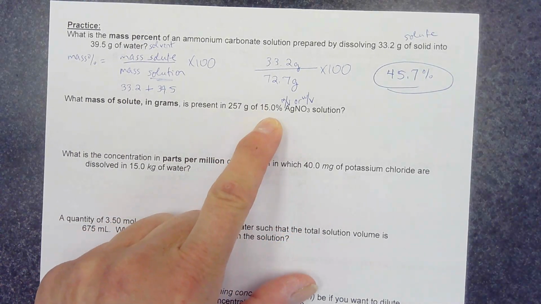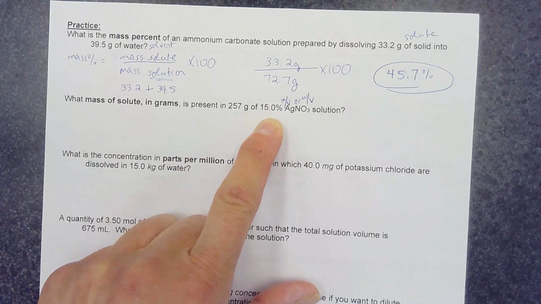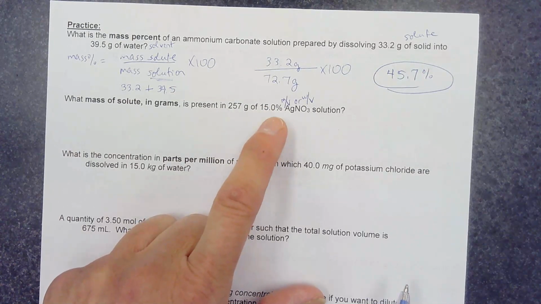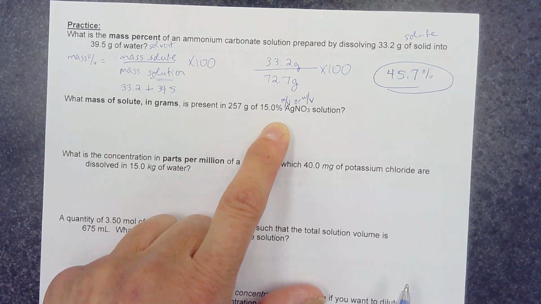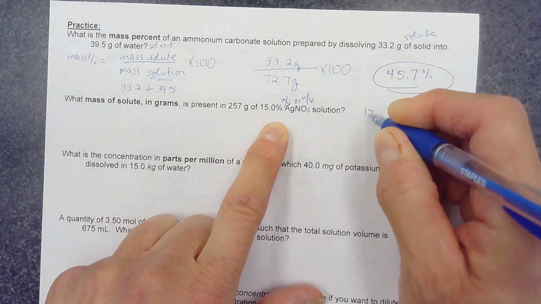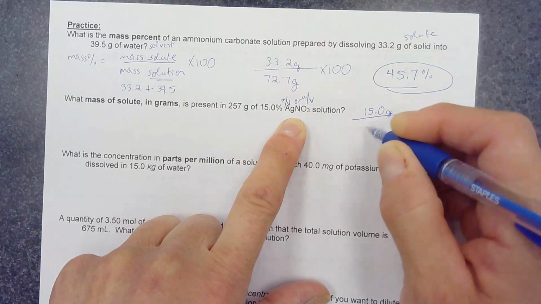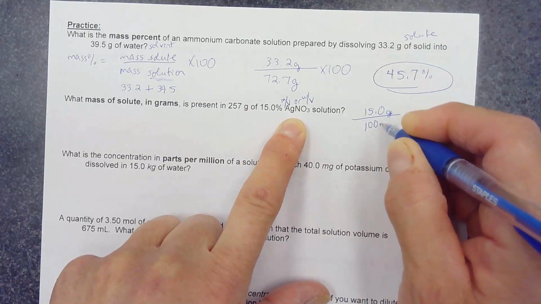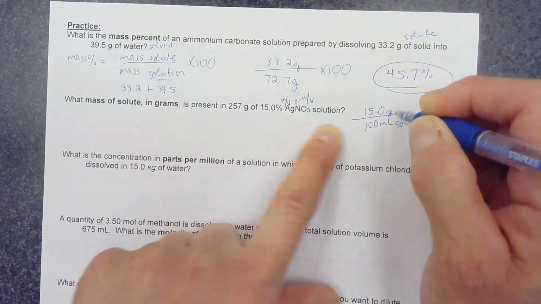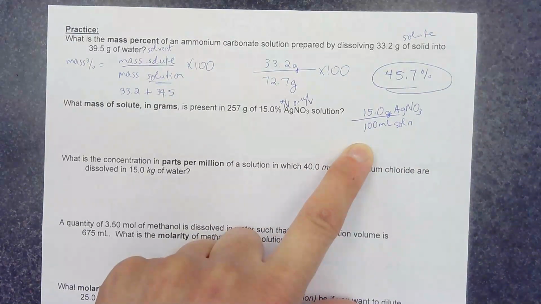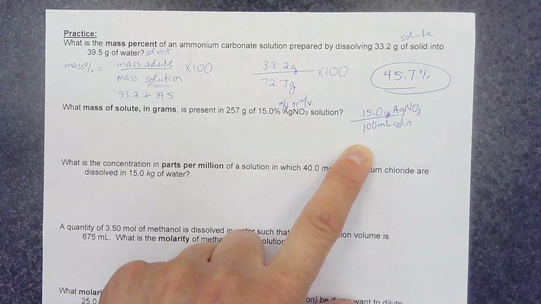There are two different ways you could do this. You could do it as an algebra problem. I don't like doing it that way. I prefer dimensional analysis. If I use dimensional analysis, how will you write this? 15 what? Grams per 100 milliliters of solution, yes? So 15 grams of silver nitrate, is that right? Per 100 grams of solution, that's what that means.